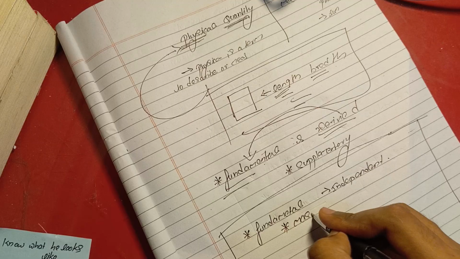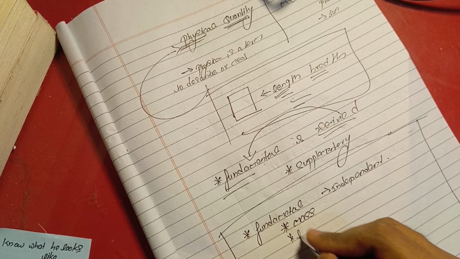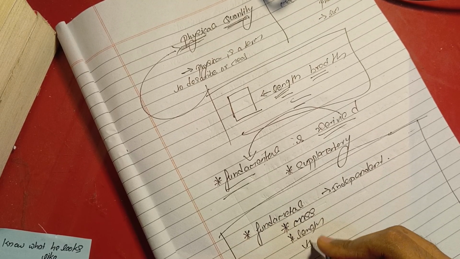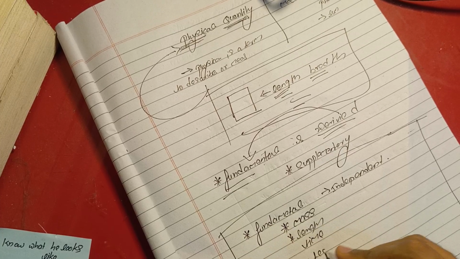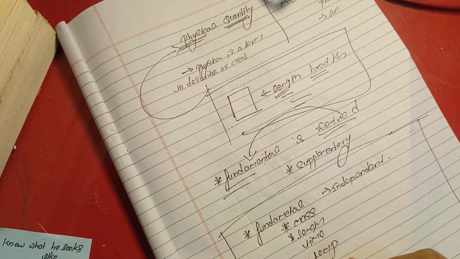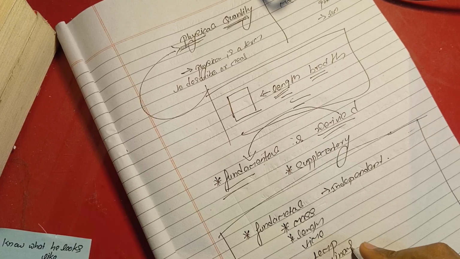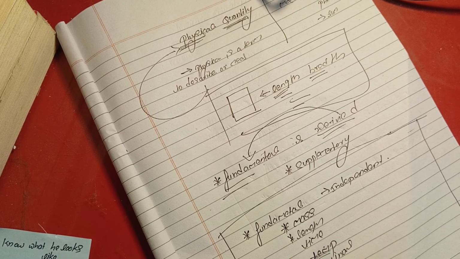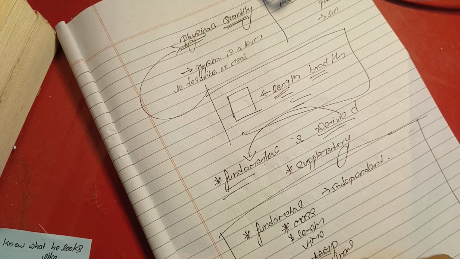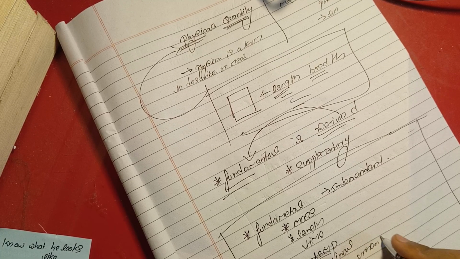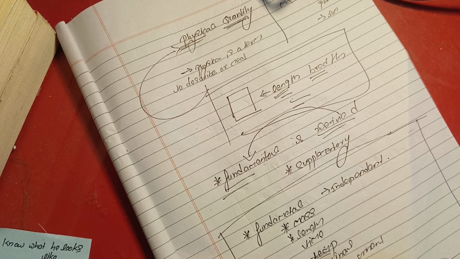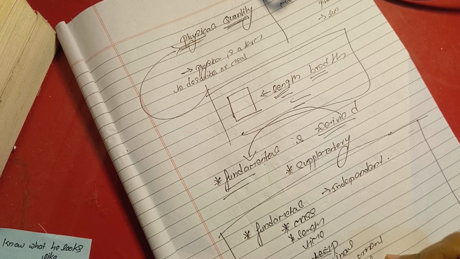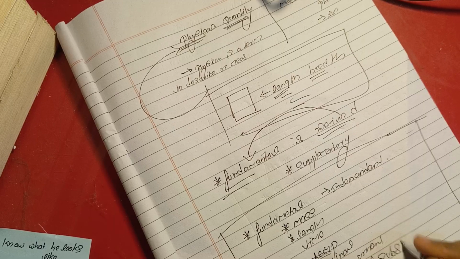They are mass, length, time, temperature, luminous intensity, to measure the phenomenon, the electric current, and the amount of substance.